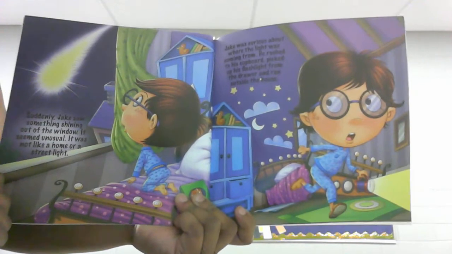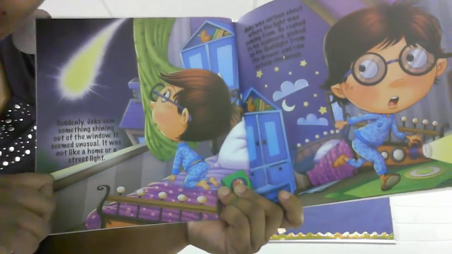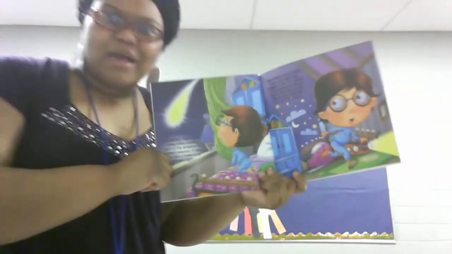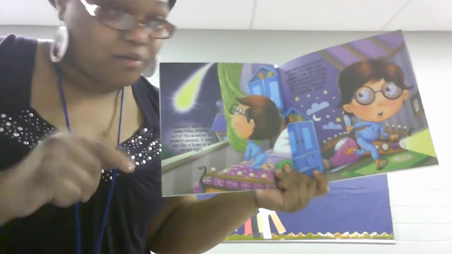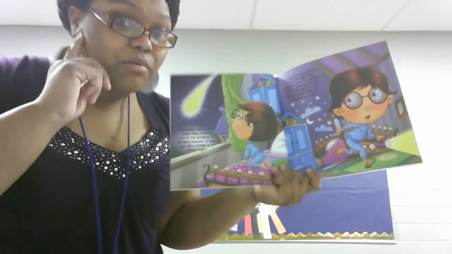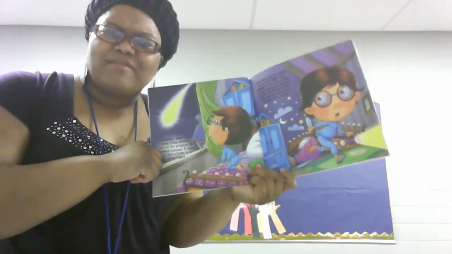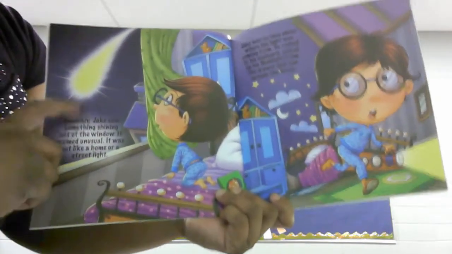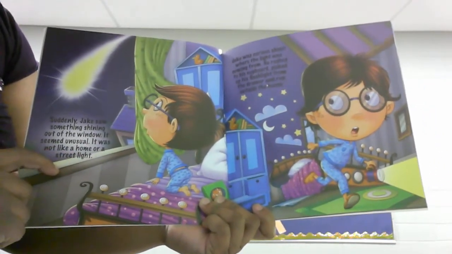Suddenly, Jake saw something shining out of the window. It seemed unusual. Oh, that's a big word, unusual. He's seen something shining outside the window and it looked unusual. You guys, what do you think unusual means? Weird? Oh, I heard weird. Crazy? Oh, that's some very good ideas. It's something that isn't expected, unusual. He didn't expect that to happen. It was not like a home or a street light.